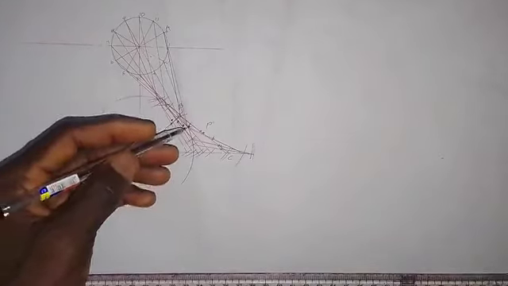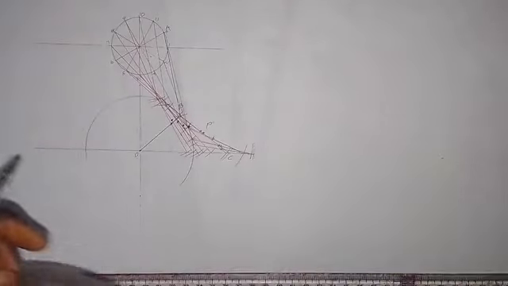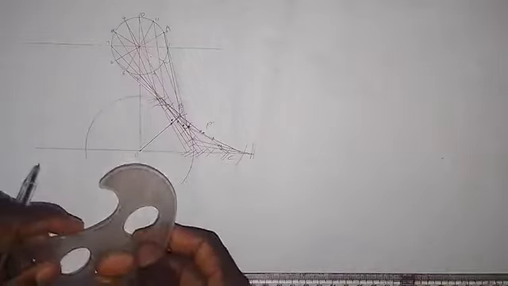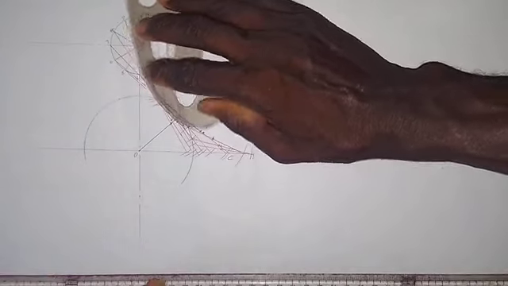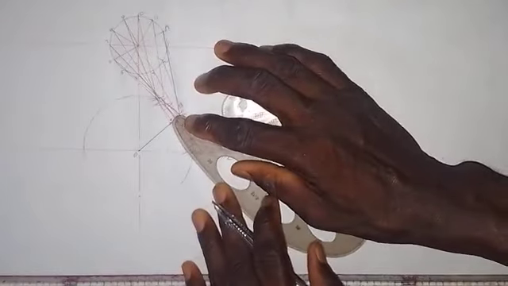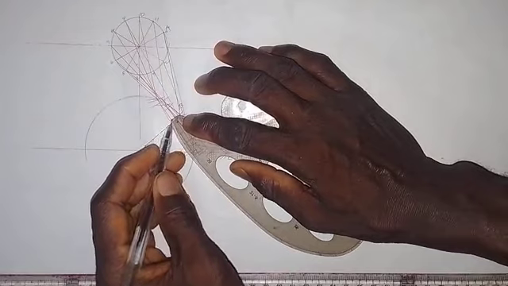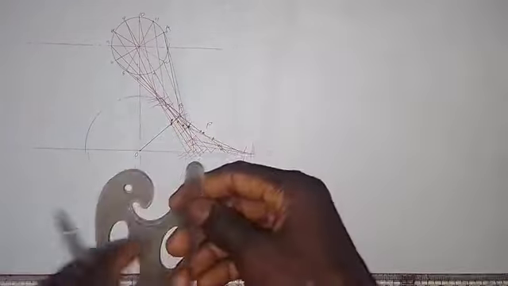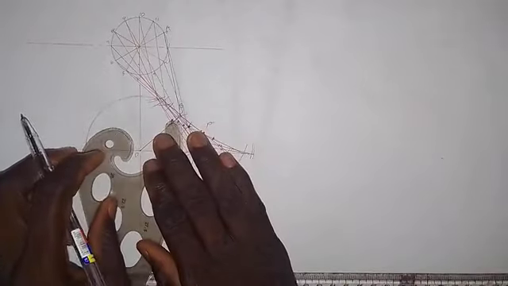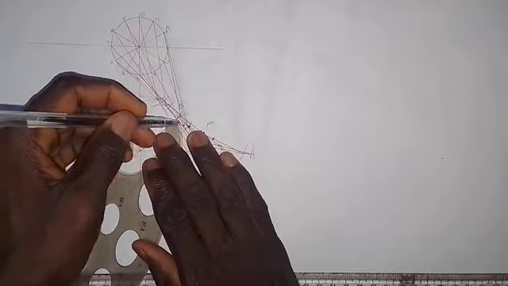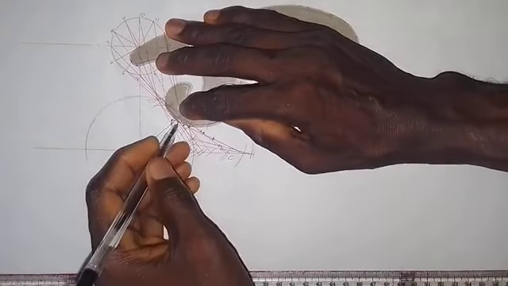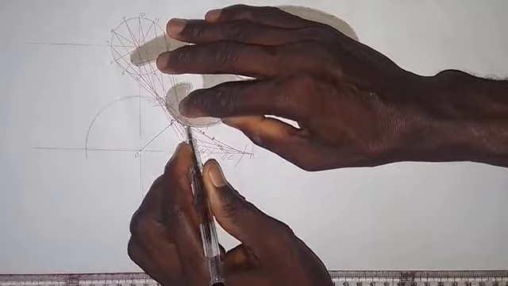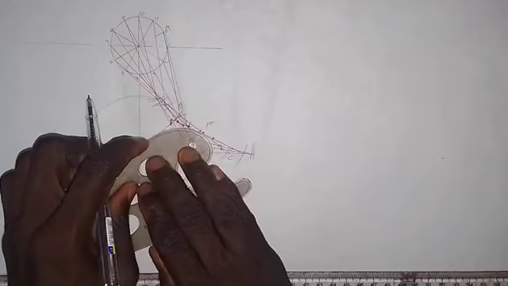Alright, so we have the points here. So this is what we got. Looking at this, I don't know how this curve is going to be. I'll just manage to join them. I'm looking at this, it's somehow an unpleasant curve. Alright, so we're just joining.